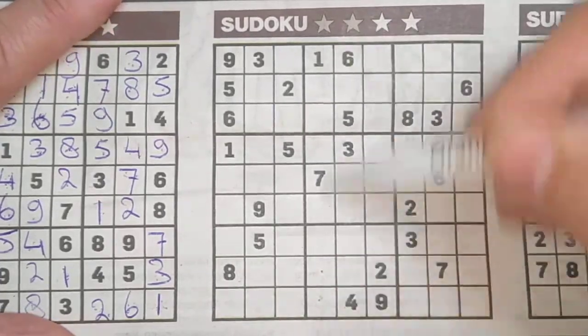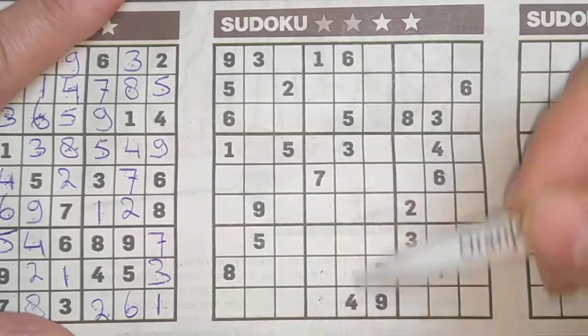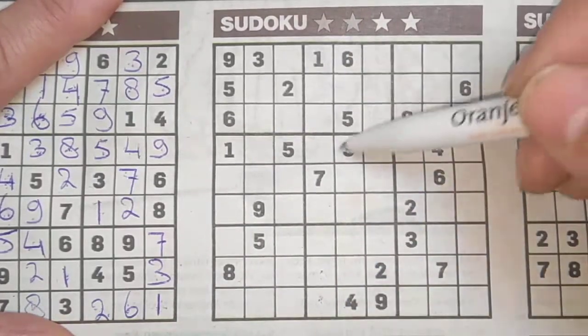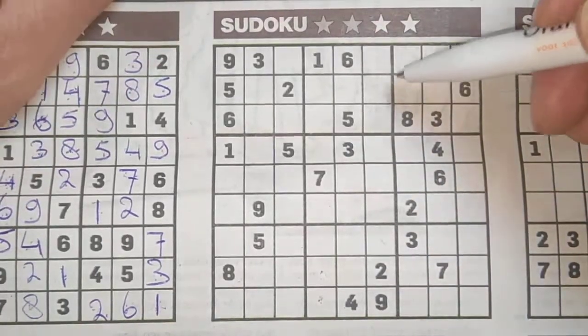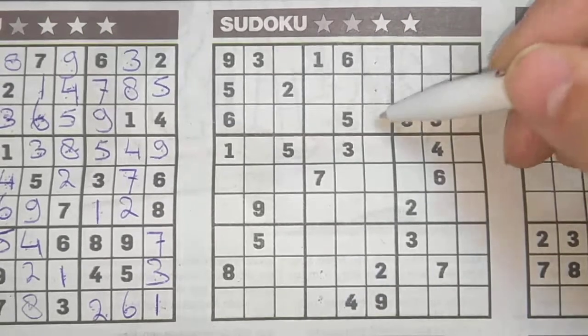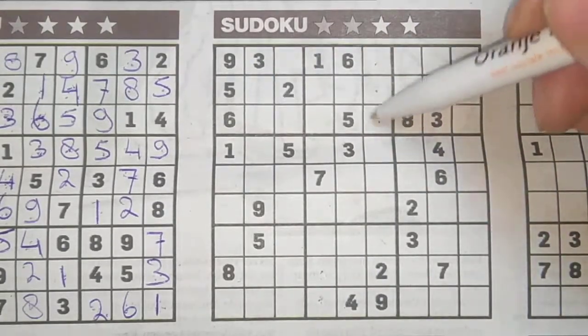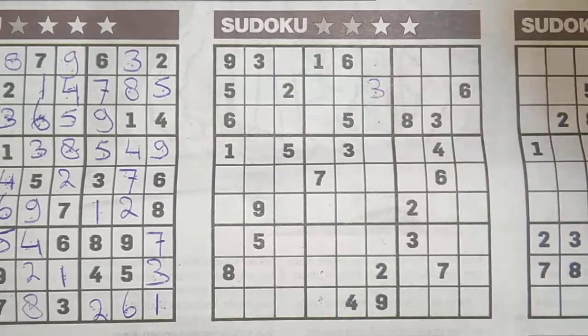So in this column, we have a 3 in one of those 2 boxes. In the middle column, we have a 3 over there. So in the next column, the only 3 places for a 3 should be here, here, or there. But I see a 3 here, so no 3 there. Here a 3, so no 3 there. The only place for the 3 should be there.